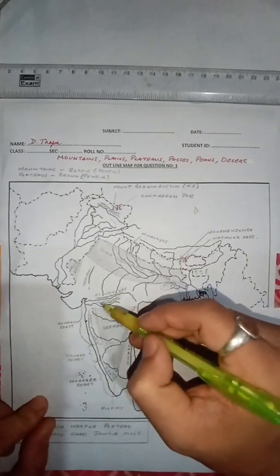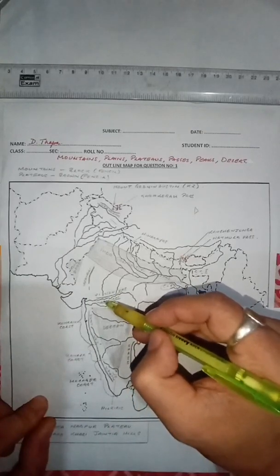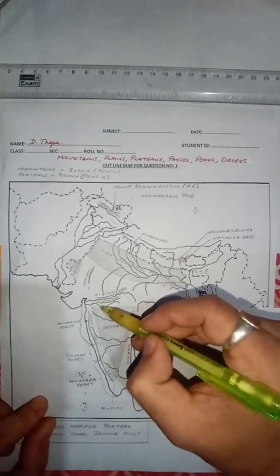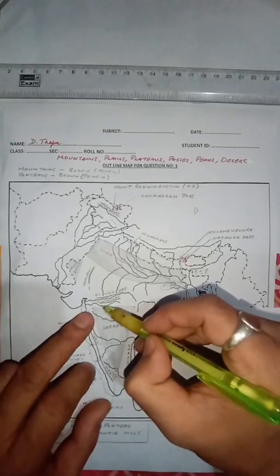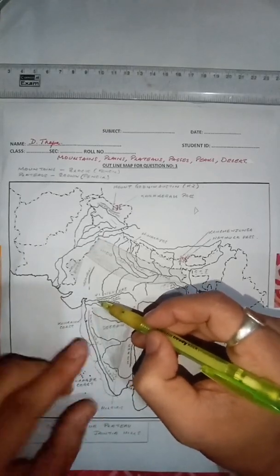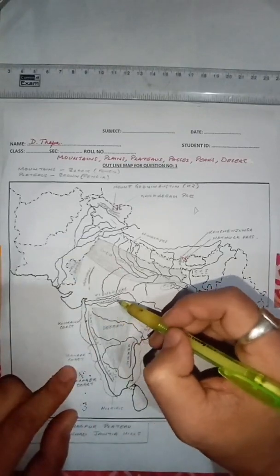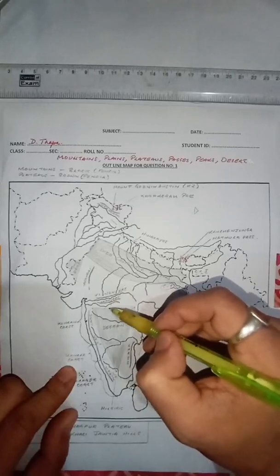Below the Vindhyas you have the Satpuras. Now you can see this Satpura is between the Narmada and Tapti rivers. These are two rivers which are found on the southernmost side. So in between I have drawn a line and I have written Satpura without touching the rivers.